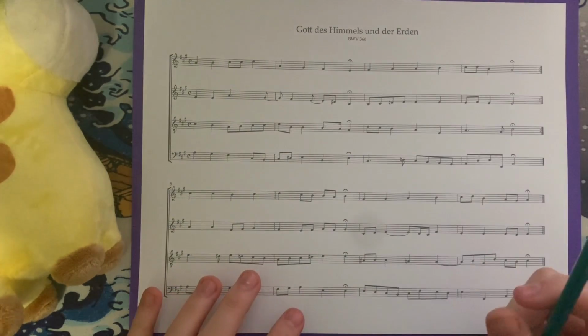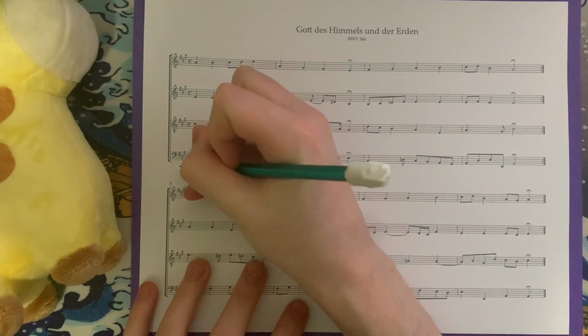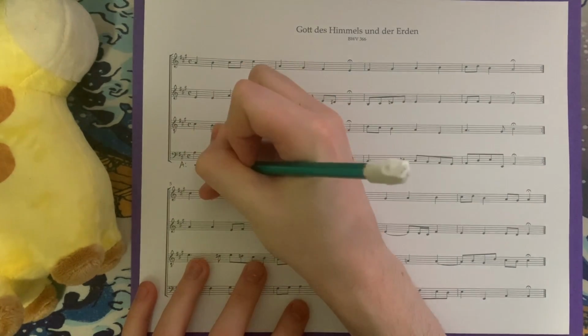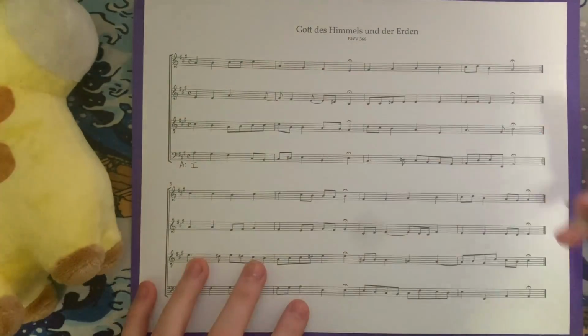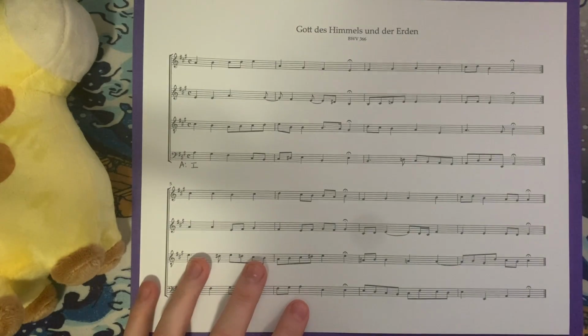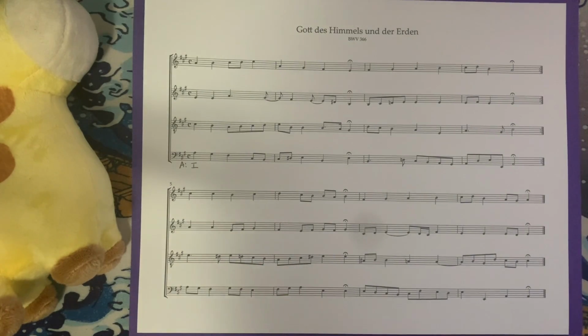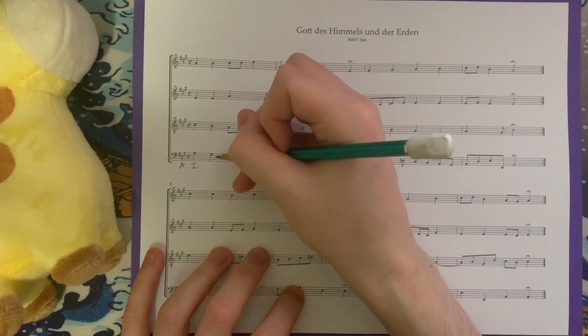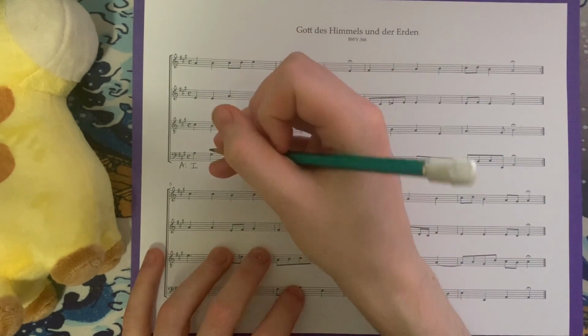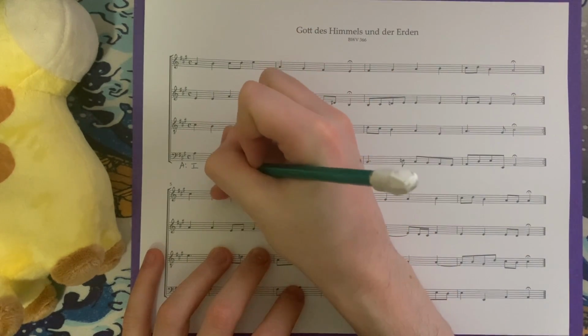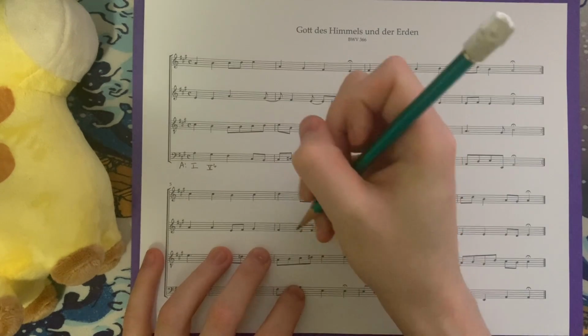So we pretty much stay in the key of A major for the entire chorale. We start on an A major triad, we end on an A major triad. I think it's safe to say that we are in the key of A major. We then proceed to E major over G sharp. So in the key of A major, that's a 5-6 chord.